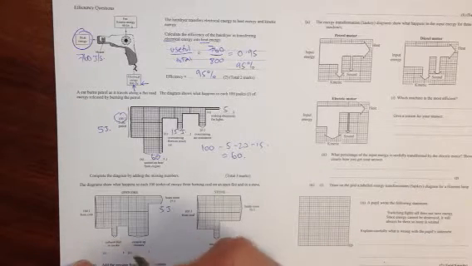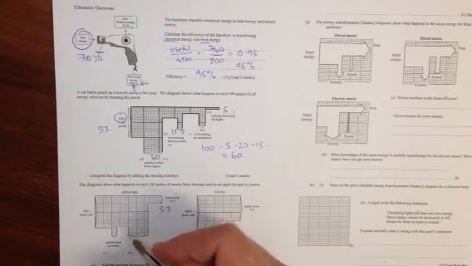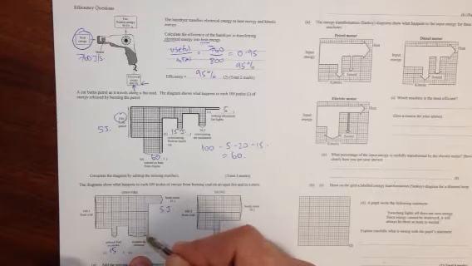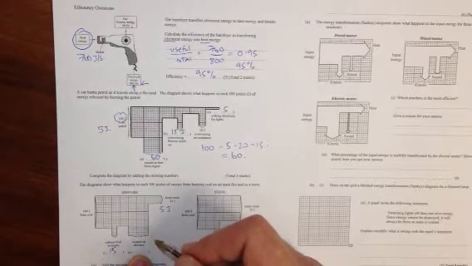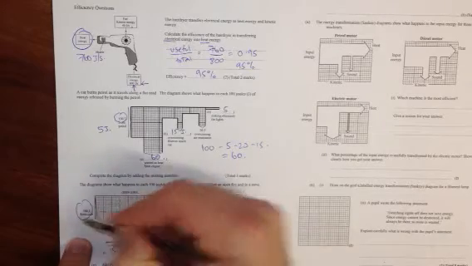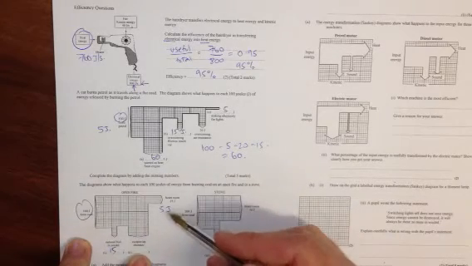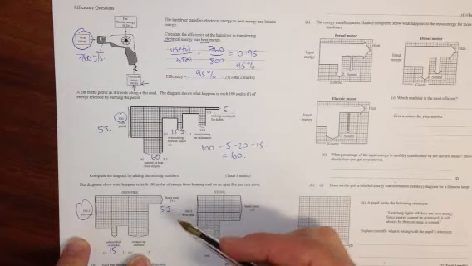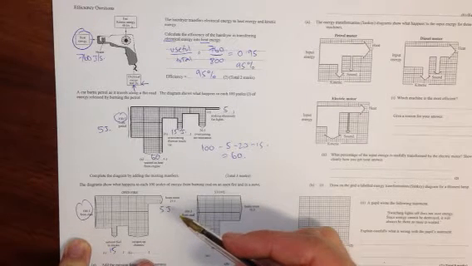We've got 3 squares of the unburnt fuel, so that must be 15. And then the next one, you can either count how many squares there are and multiply it by 5, or an easier way would be, you started with 100, you've used 15, you've used 5, so that adds up to 20. So 100 minus 20 gives you 80.